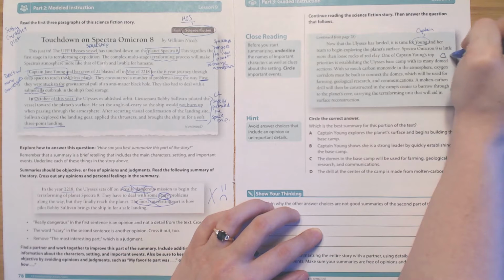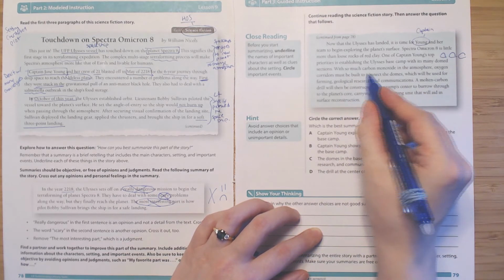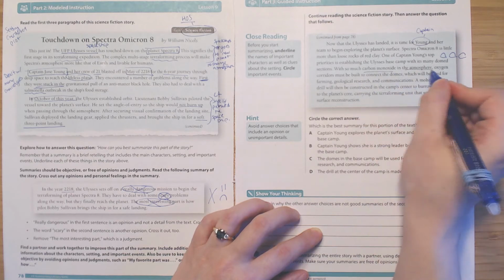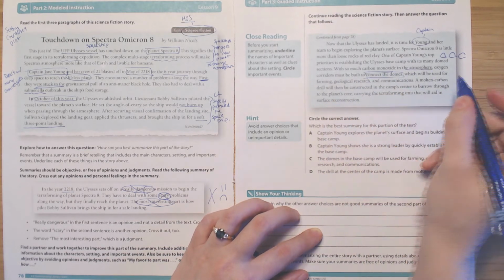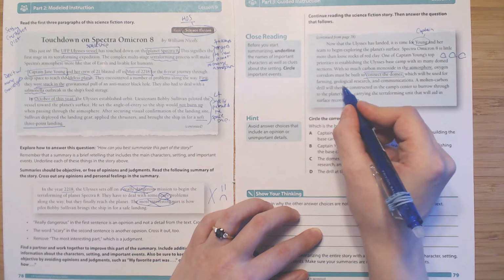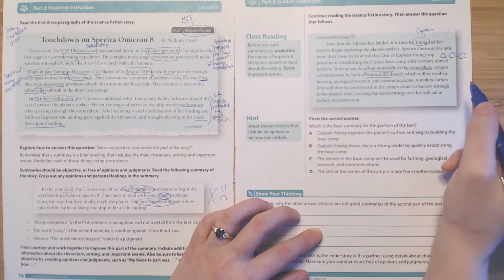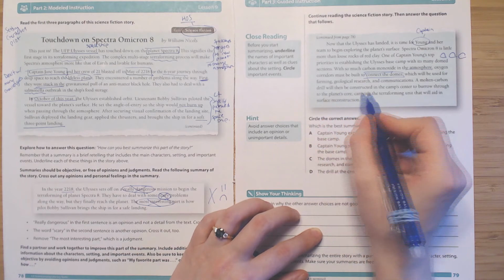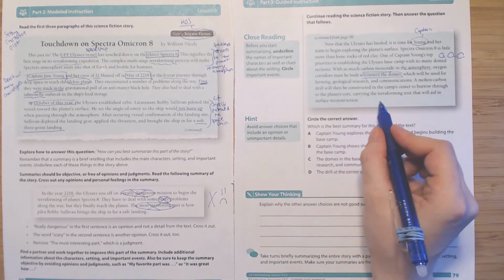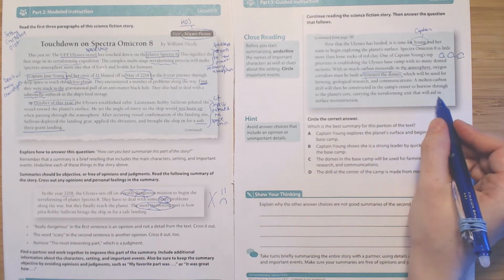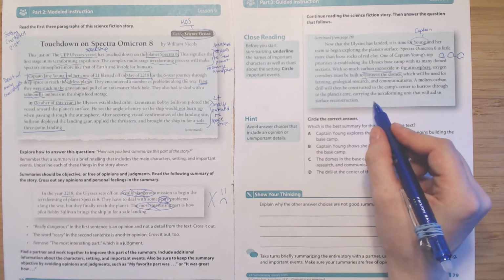I'm just going to draw that a little bit because that is hard to keep track of. With so much carbon monoxide in the atmosphere, oxygen corridors must be built to connect the domes, that's their goal, which will be used for farming, geological research, and communications. A molten carbon drill will then be constructed in the camp center to burrow through to the planet's core, carrying the terraforming unit that will aid in surface reconstruction.